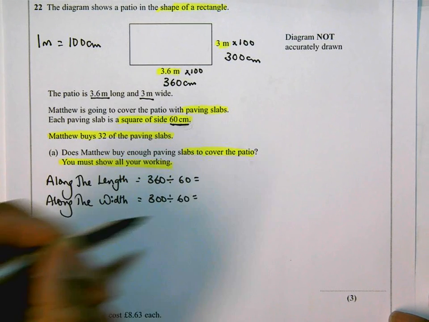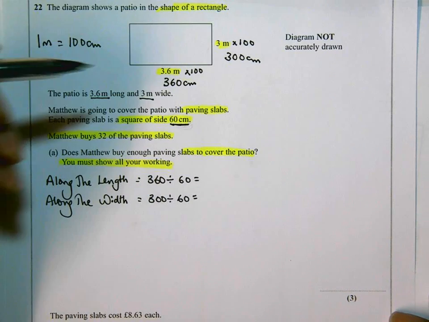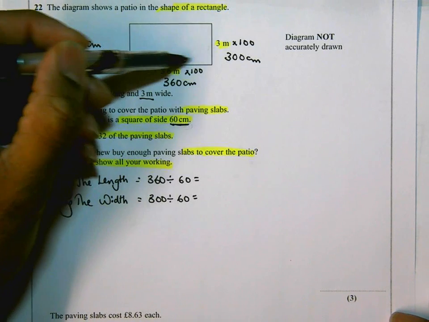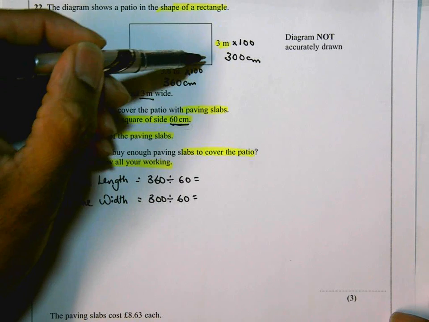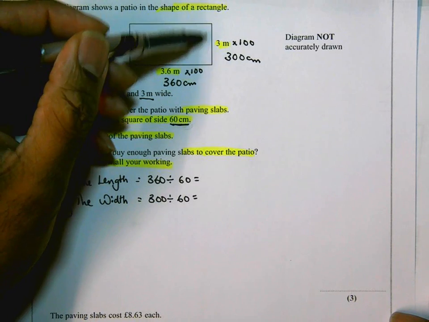That's to work out how many slabs would be going across and how many slabs would be going along the width.